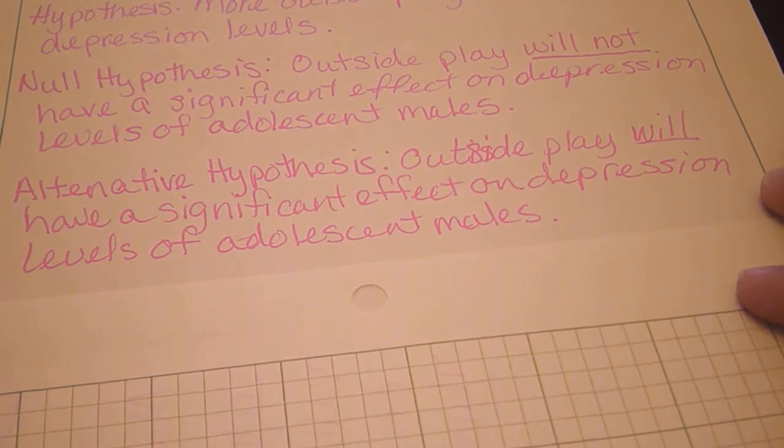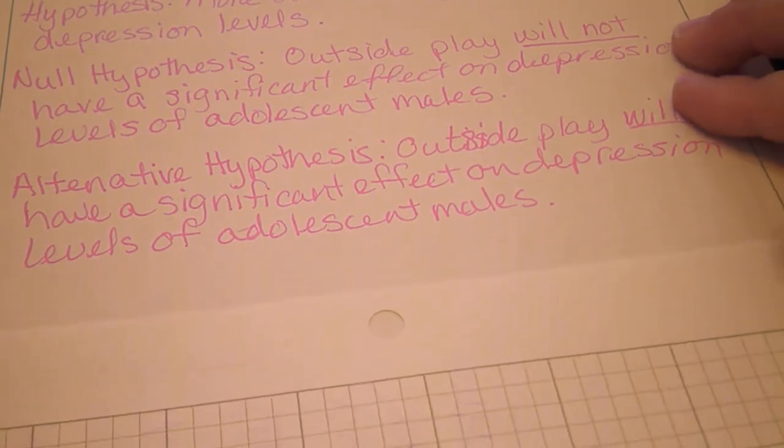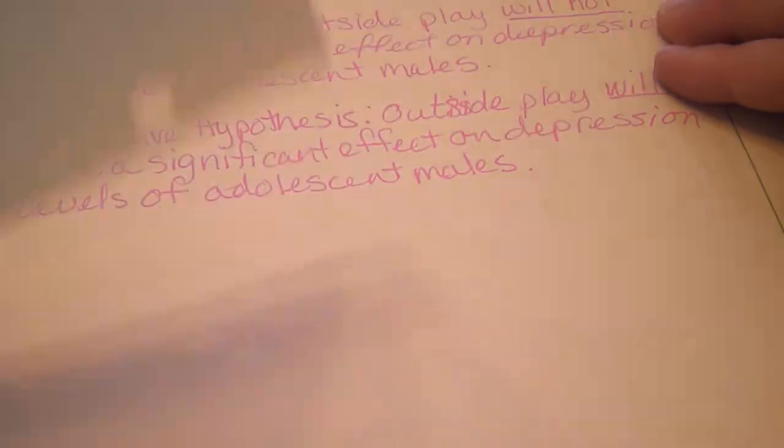So this is all based on the null hypothesis. And you will find that in most research situations, that is the case. We have this hypothesis, we think this will happen, but we don't expect anything to happen. It's just kind of a rule of thumb.